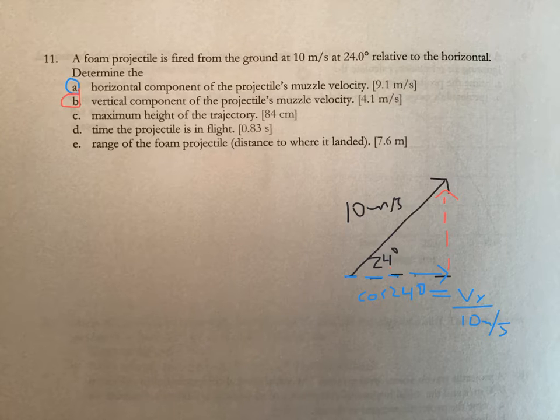To find my y component, this will be the sine of 24 degrees, and that's equal to my velocity in the y direction divided by 10 meters per second. And then when I multiply that, I should get 4.1 meters per second.